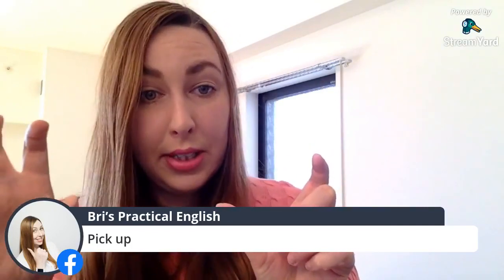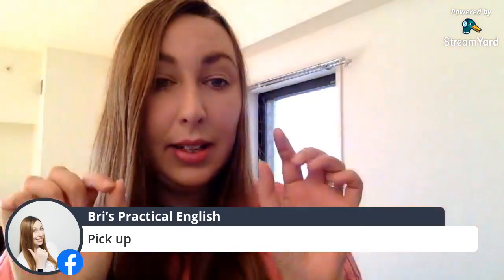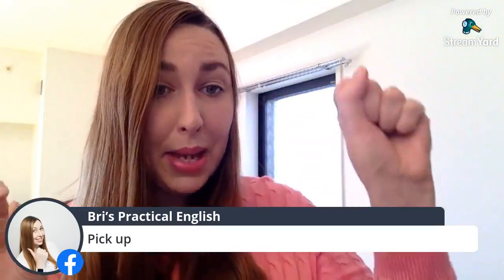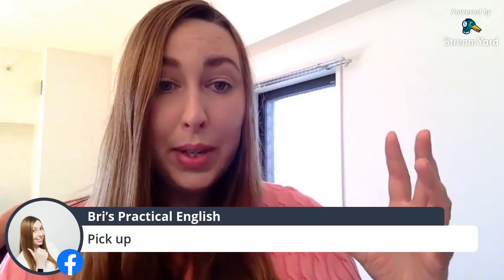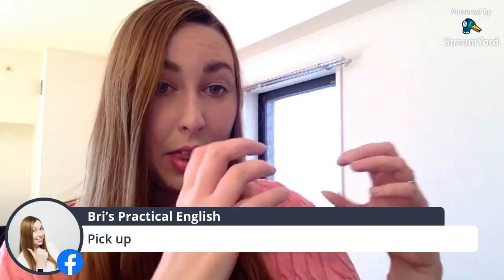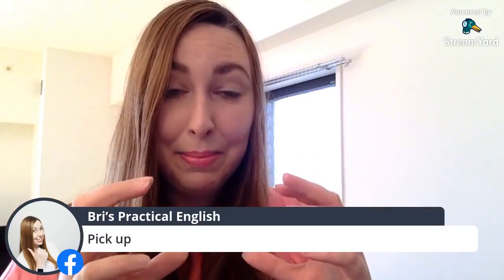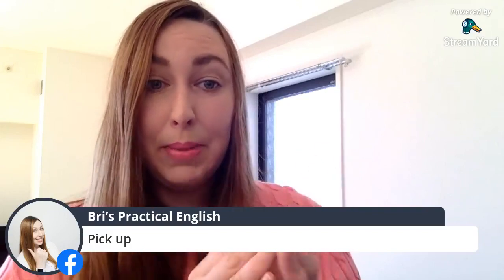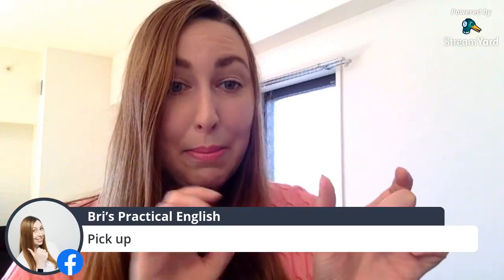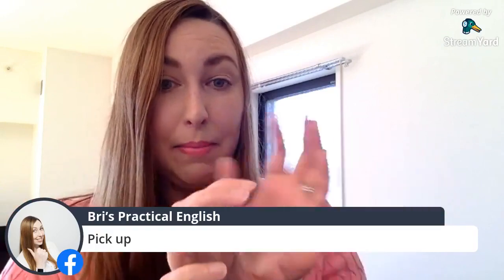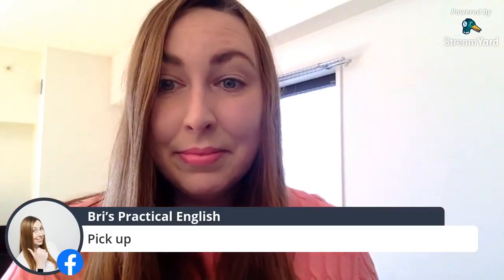So we could put the clothes in between pick and up: pick the clothes up. Or we can use a pronoun. Instead of saying the clothes, we could say them. Then we have to put it in the middle: pick them up. You cannot say pick up them. Pick them up. Okay? I hope that's easy enough to understand.